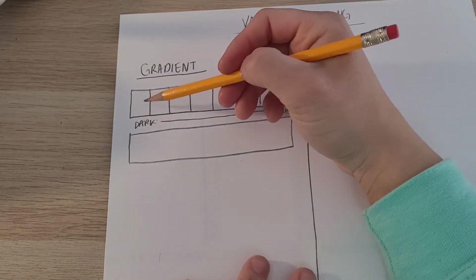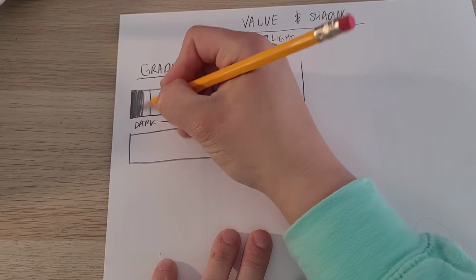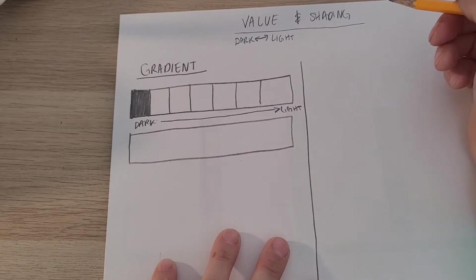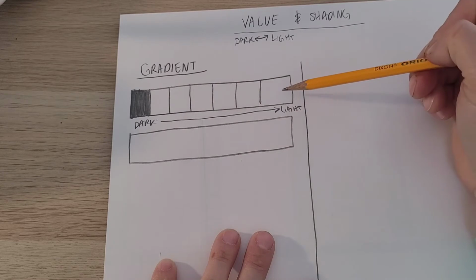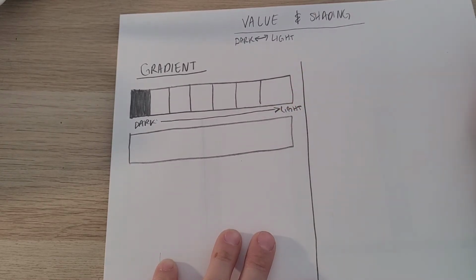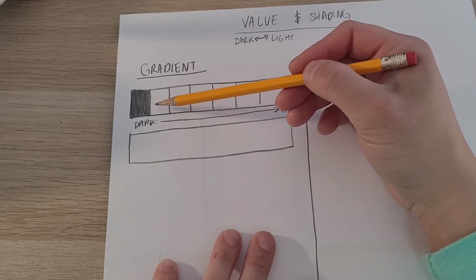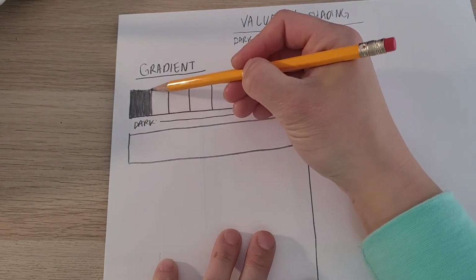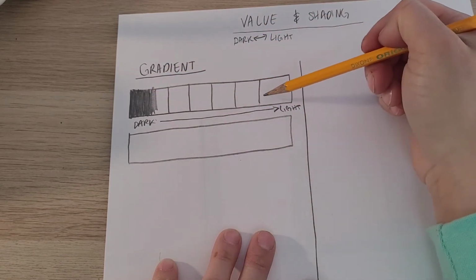So we're going to start way at the end. We're going to color this in as dark as we can with our pencil. Now you can imagine if this is as dark as we can go with our pencil, this side is going to be the lightest we can go with our pencil, which is nothing. It's going to stay white. So what we want to do is create a gradual change from dark to light. As you go on to the next box, you want it to be lighter than this, but not too light, because you've got to get all the way to white.